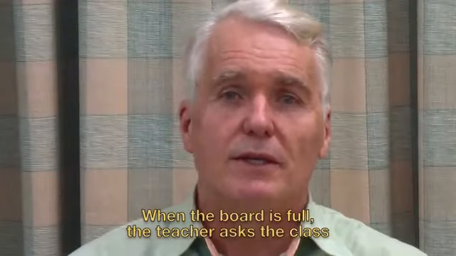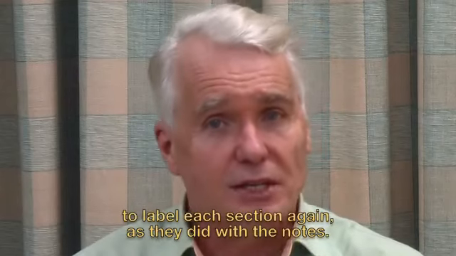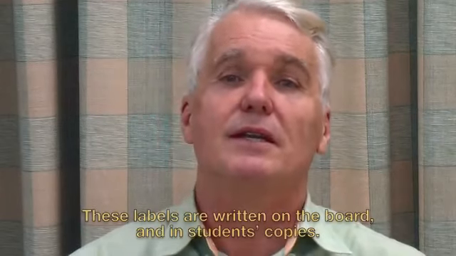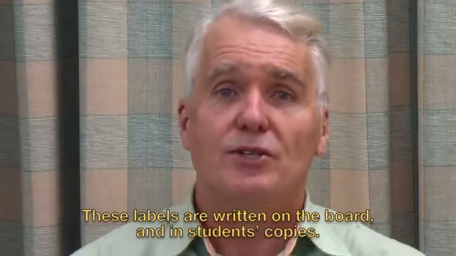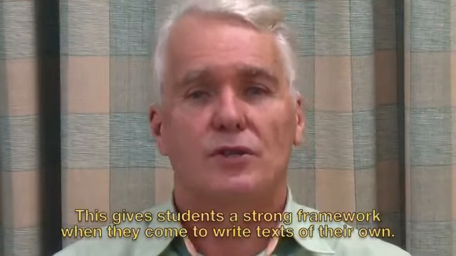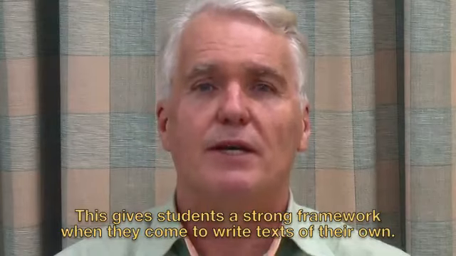When the board's full, the teacher asks the class to label each section again as they did with the notes. These labels are written on the board and in students' copies. This gives students a strong framework when they come to write texts of their own.